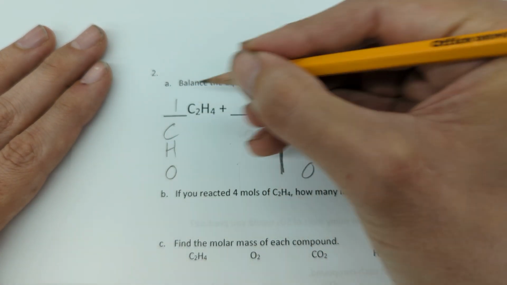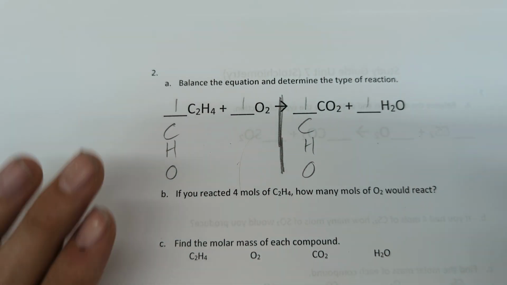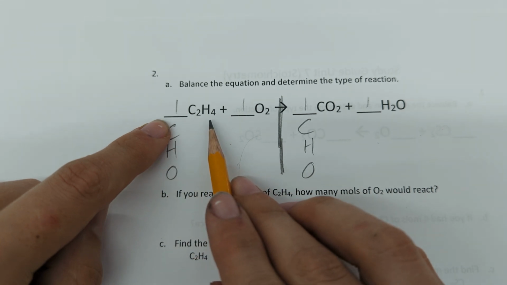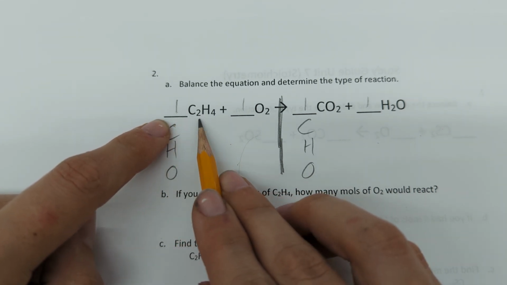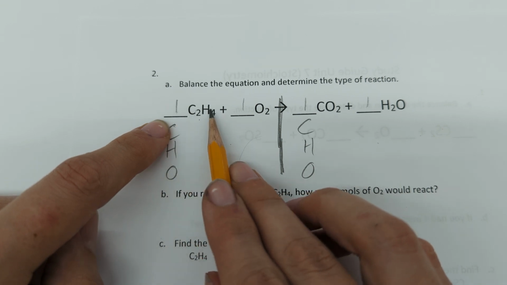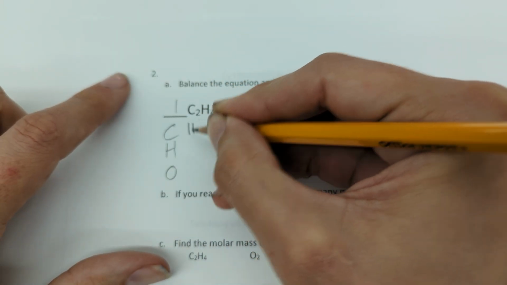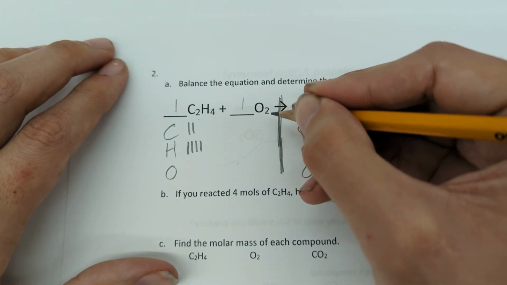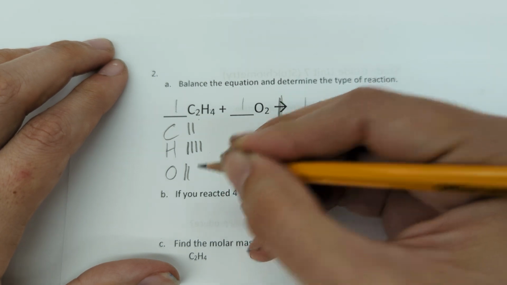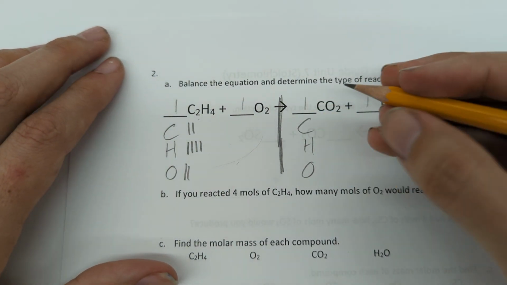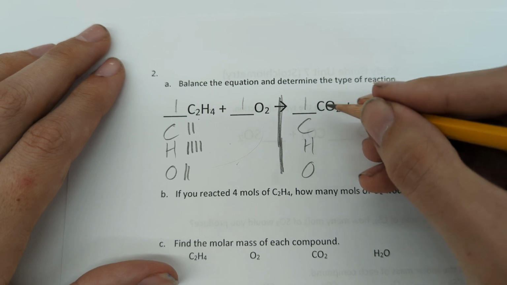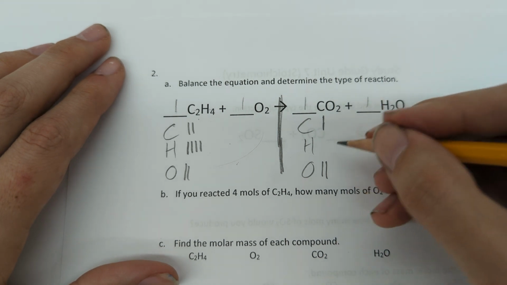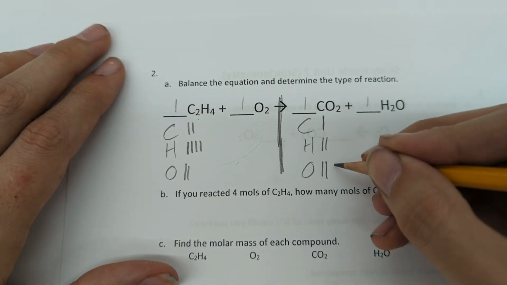And I always like to start with 1, because if you start at the bottom, you could build from there. So when we're thinking about how much of each element we got, you take your coefficient and you multiply it by your subscript. So if I had 1 C2H4, I'd have 1 times 2 carbon, 1 times 4 hydrogen, so 2 and 4. And from the O2, I have 2 oxygen. On my product side, 1 carbon dioxide, 1 C, 2 O's, and 1 water, so 2 H's and 1 O.